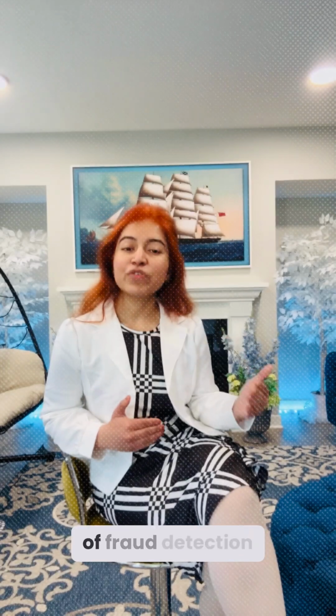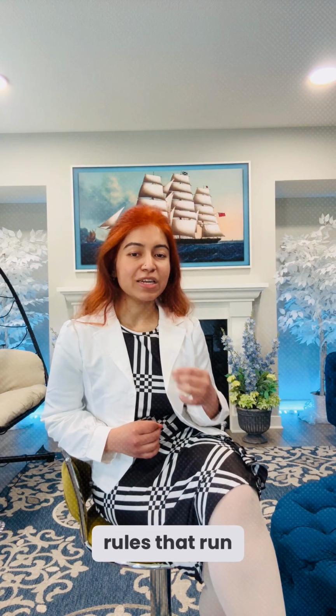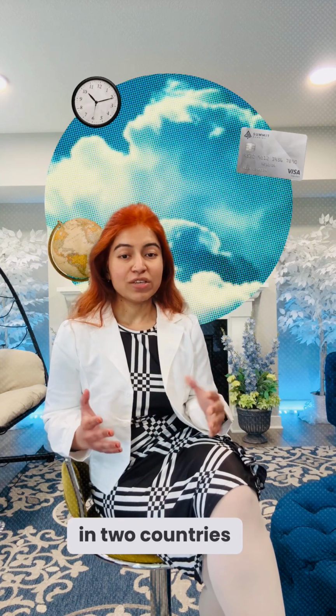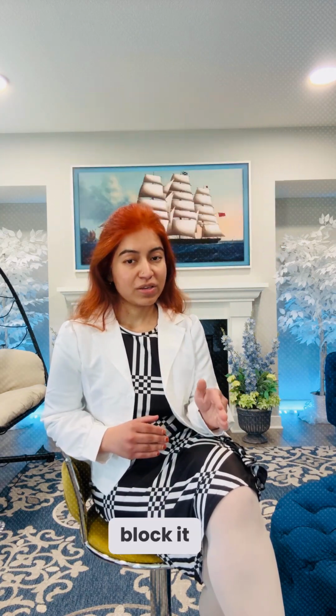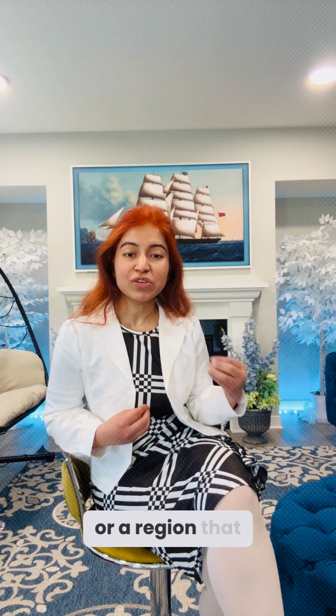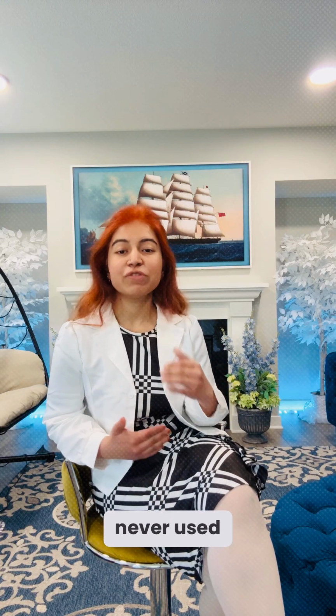The first layer of fraud detection is not machine learning. It's rules. Hard, fast, deterministic rules that run in microseconds. Examples of rules. If a card is used in 2 countries within 3 minutes, block it. If a transaction is 10 times higher than the account's normal spending, flag it. If the card is on a known compromised list, reject it. If the IP address looks like a proxy or a region that customer has never used, flag it.